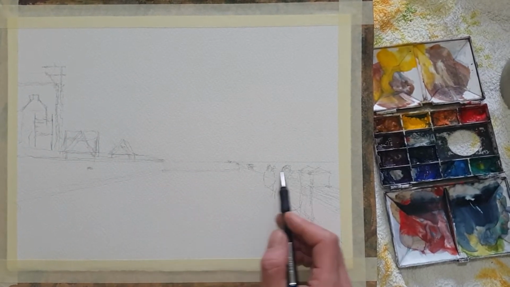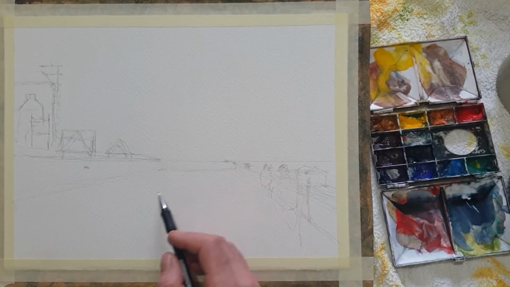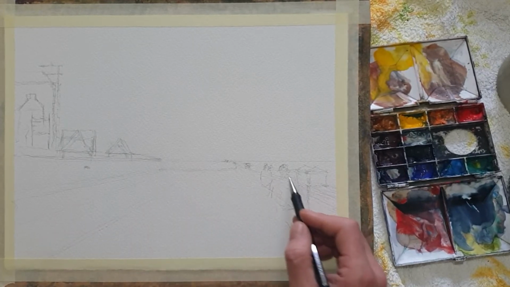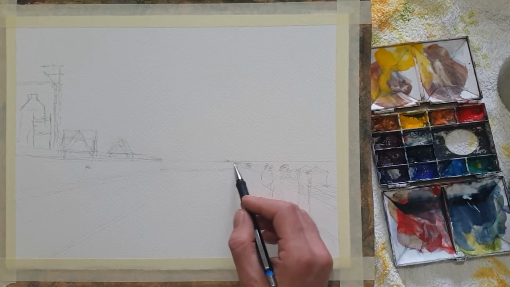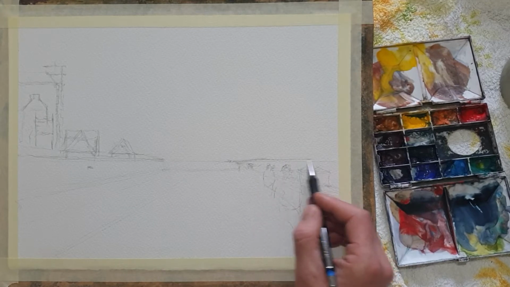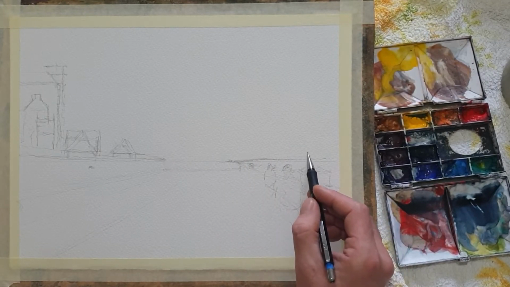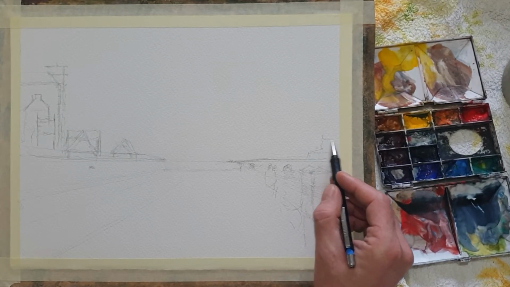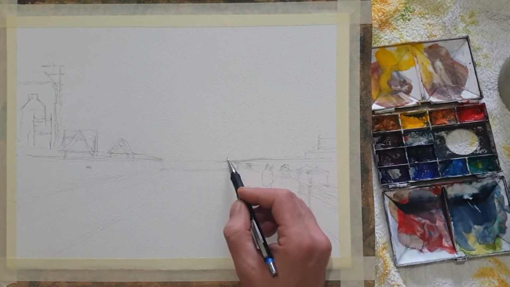There's like a cycle path thing here. Here actually just goes above. There we go. Something like that.